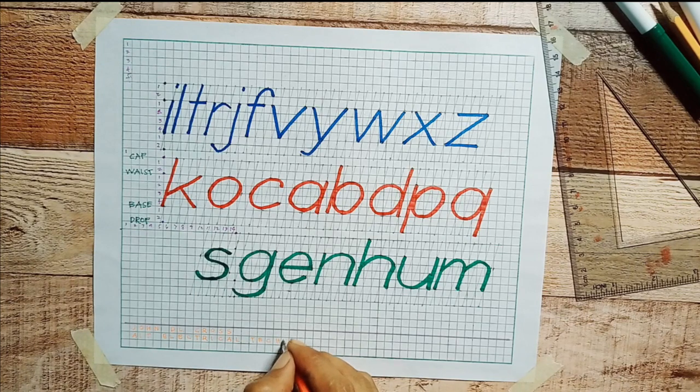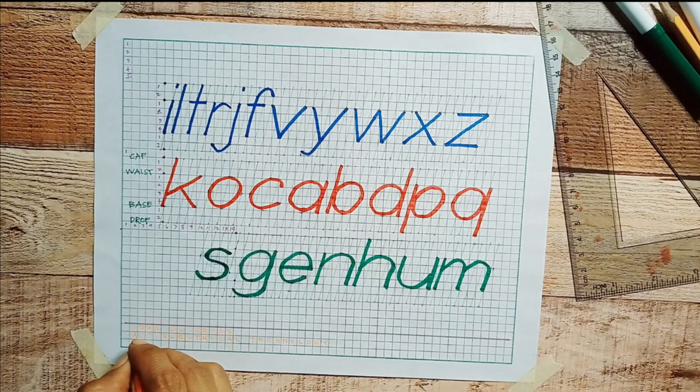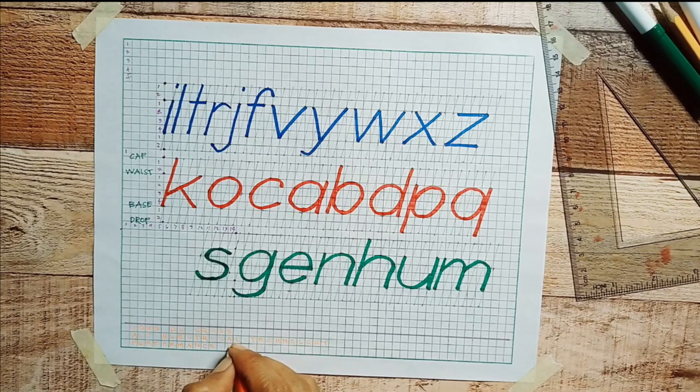Okay, the next, performance sheet 1.2.2. Okay, there, and you're done. Okay, you're done. So that's for your next performance task.